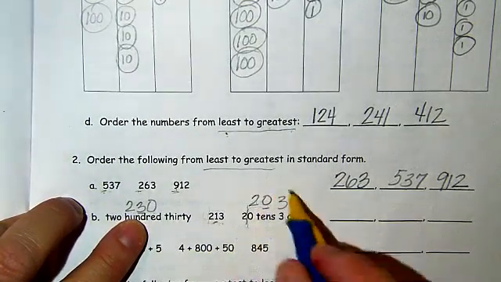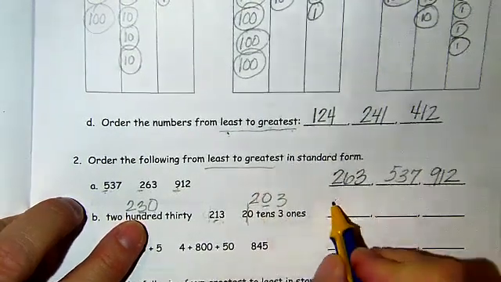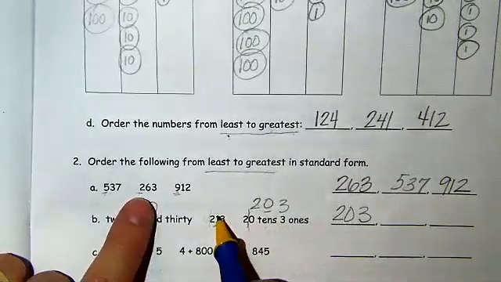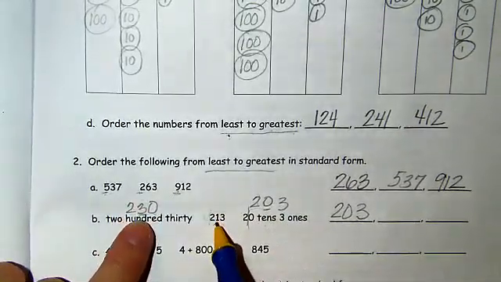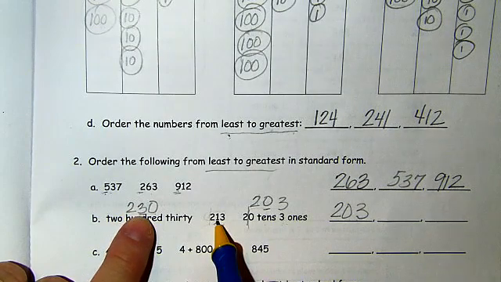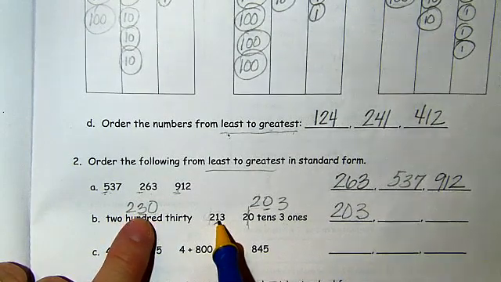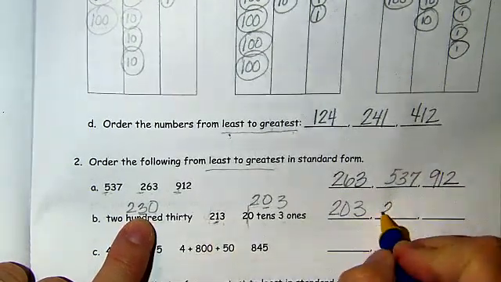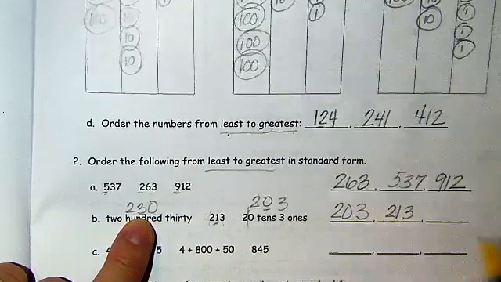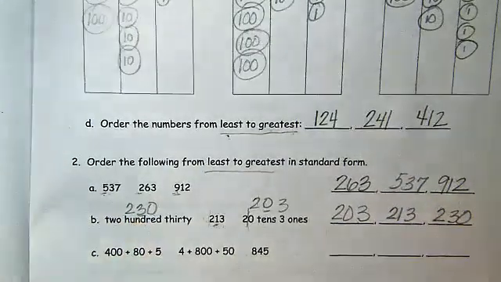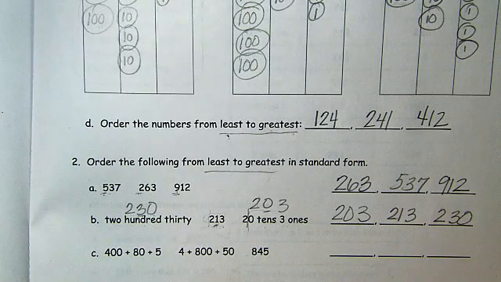Yeah, that's going to be the least or smallest number, 203. And then we'll compare 1 and 3. Which number is less, 1 or 3? 1. So 213 goes in the middle, and 230 is our greatest number. It's going to go last.